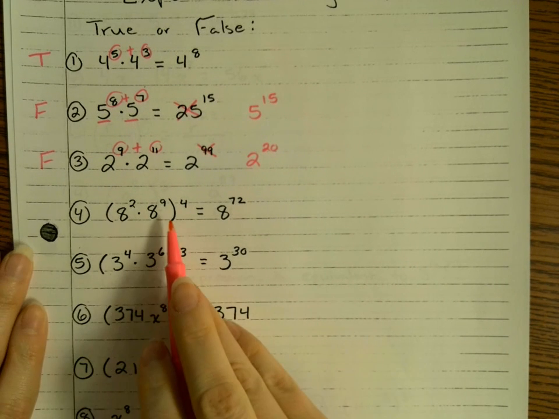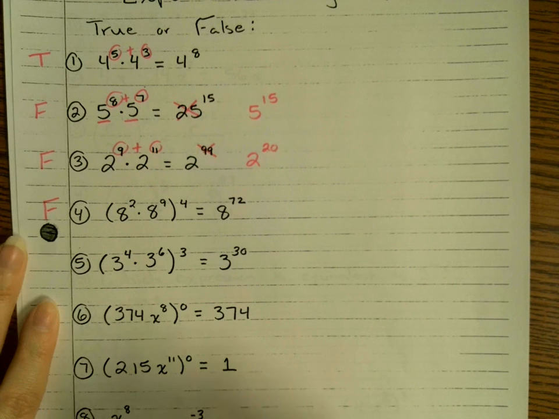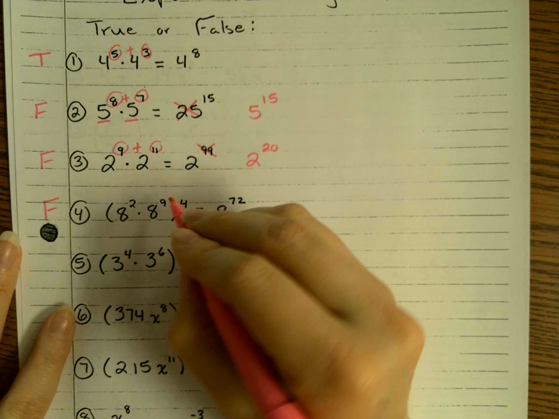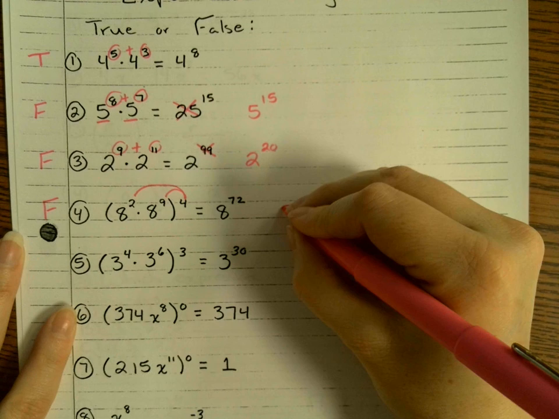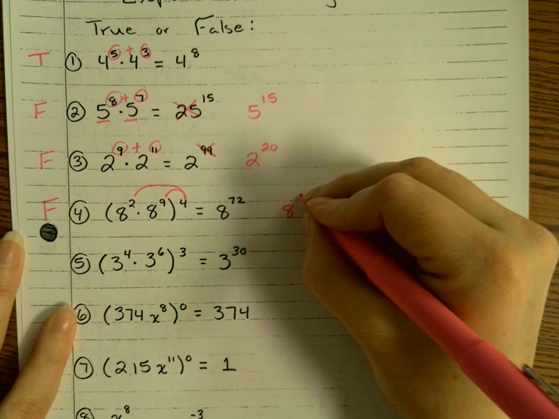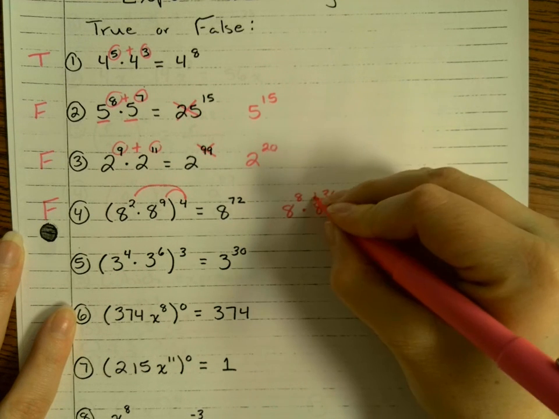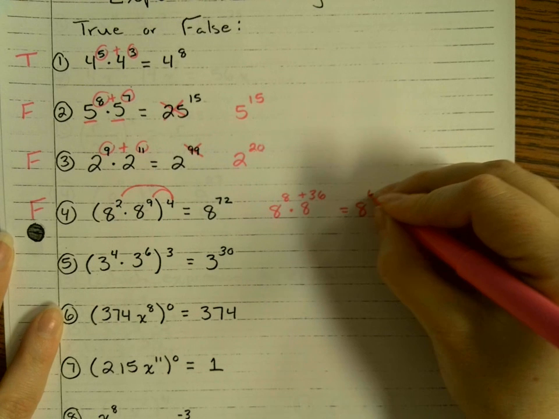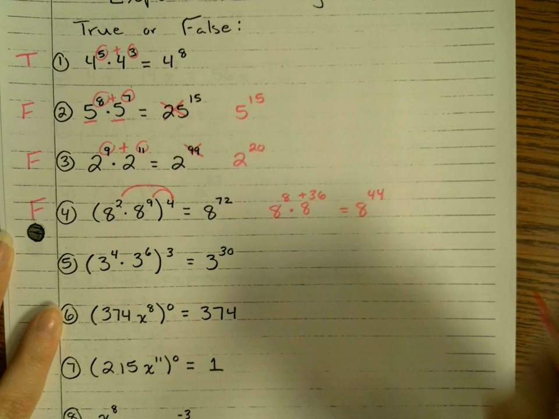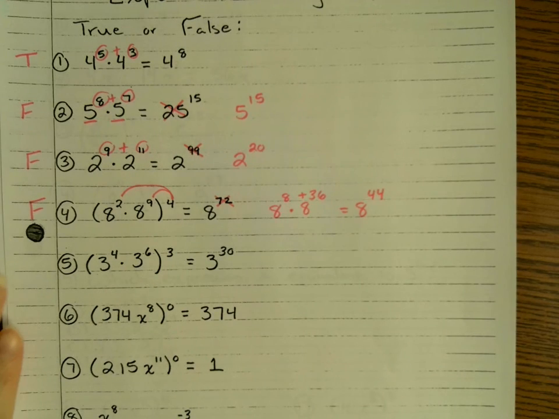For problem number 4, this is a false statement because you should have distributed the 4 to each of those exponents, which would make it 8 to the 8th power times 8 to the 36th power, which you would then have added the exponents together to get 8 to the 44th power. Should be 8 to the 44th power, not 8 to the 72nd power.